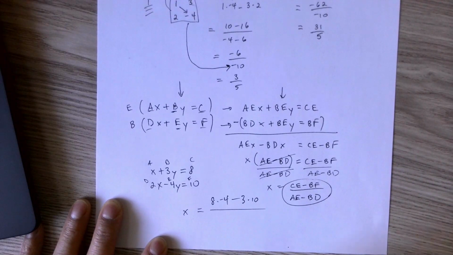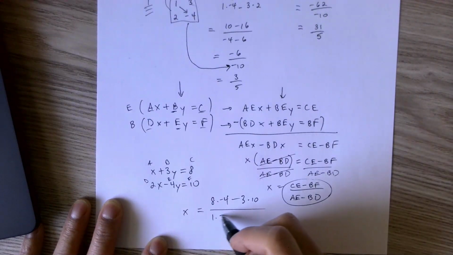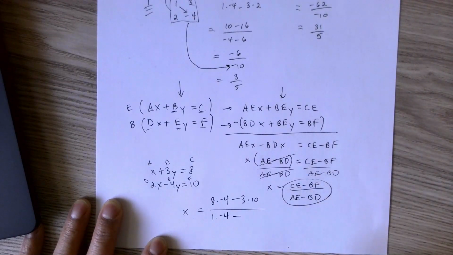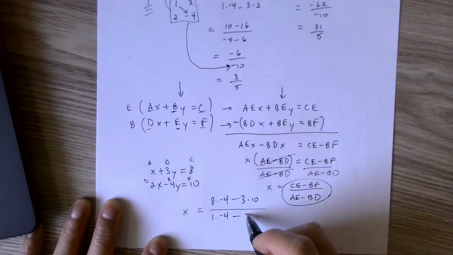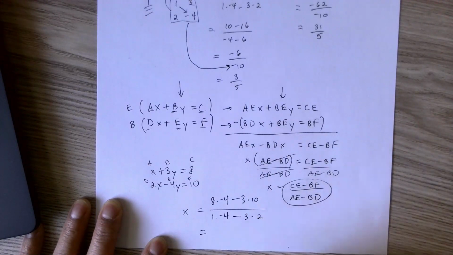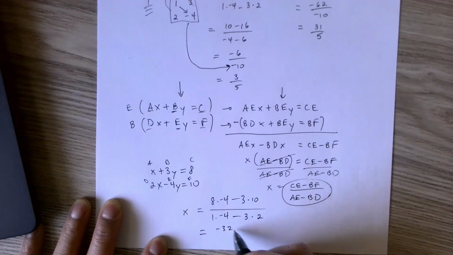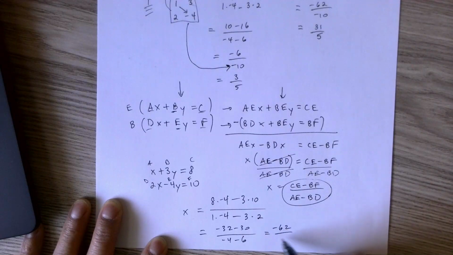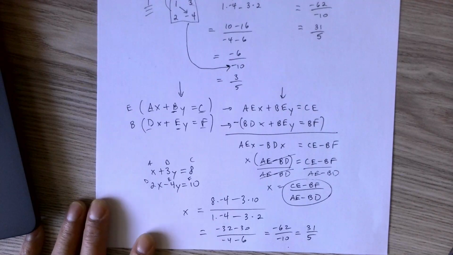The denominator is A times E, 1 times negative 4, minus B times D, 3 times 2. That's negative 32 minus 30 over negative 4 minus 6. That is negative 62 over negative 10, or 31 over 5.